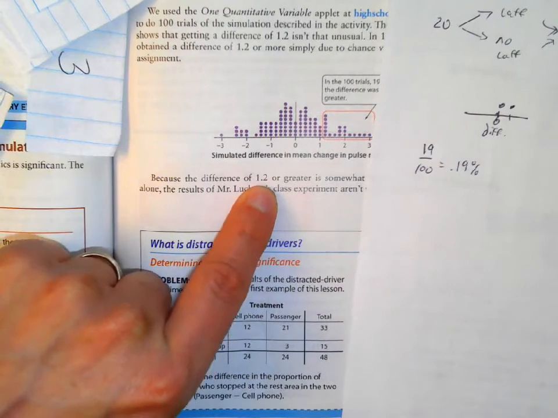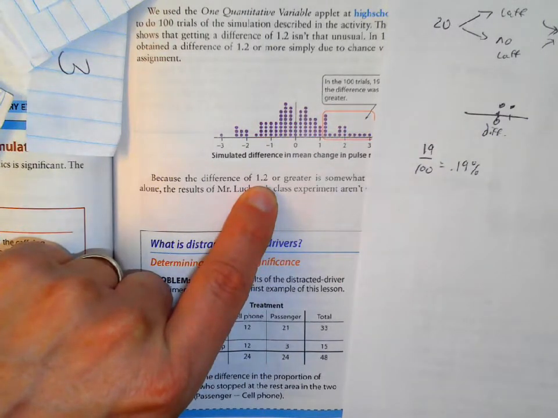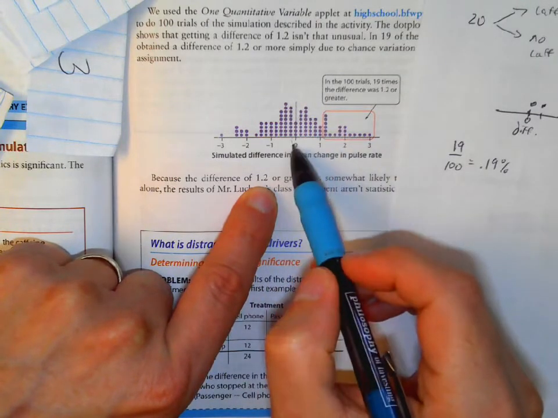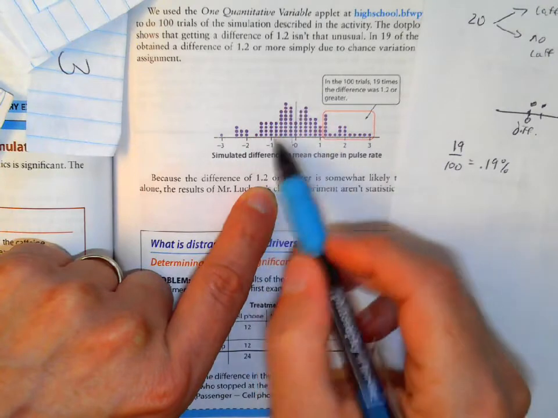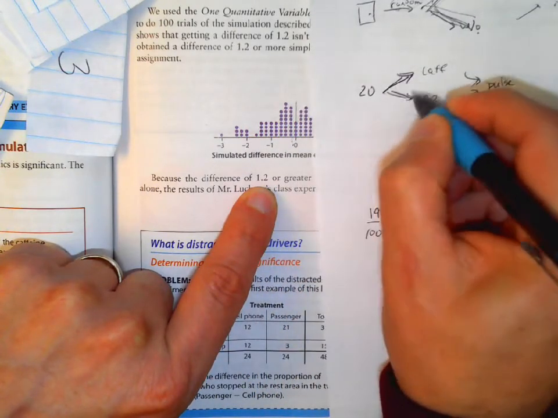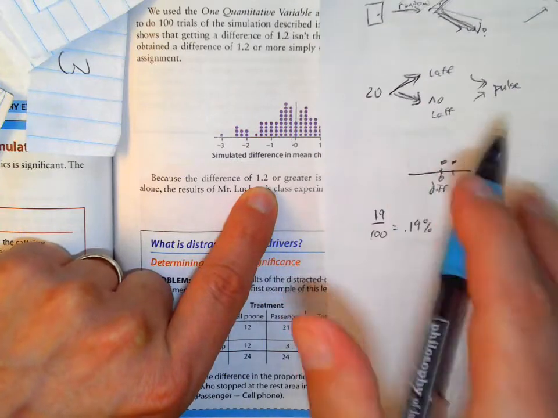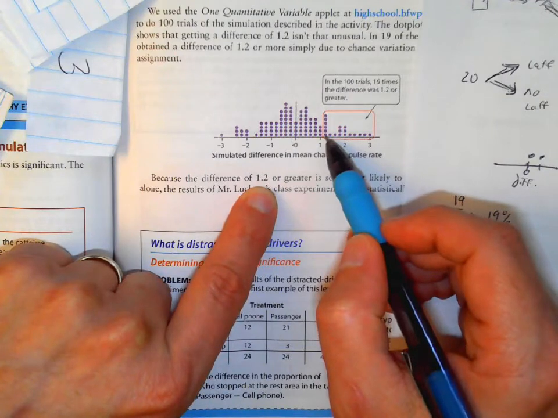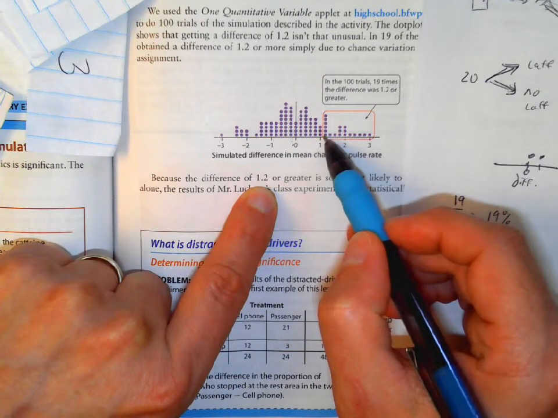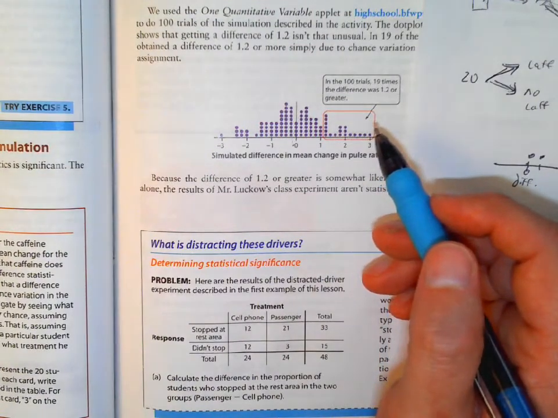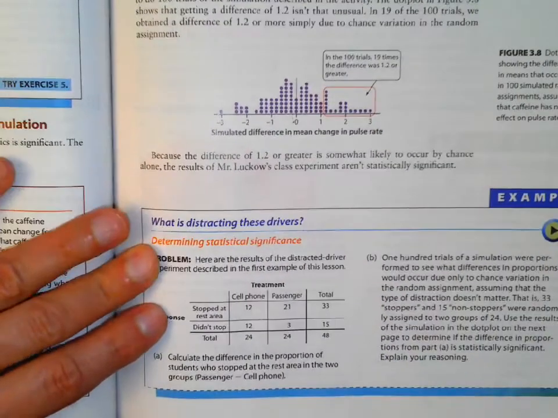Could that have happened by chance? Pretty likely, or not? Yeah. So almost 20% of the time, that could just happen by chance, if there's no difference between the groups, just based upon how I randomly assign them. If I randomly assign them here or here, I could very easily get 1.2 or greater just based upon chance. So it is not significant. Now, let's do another example.